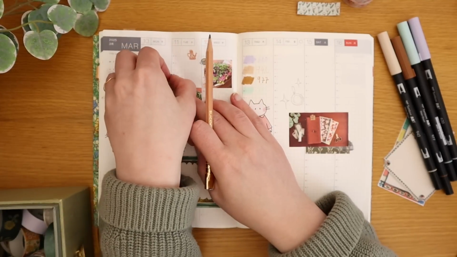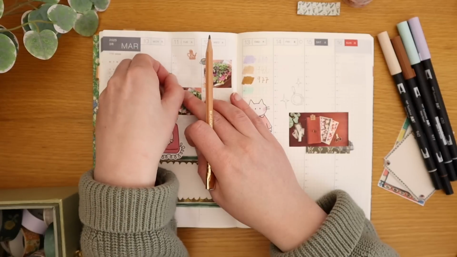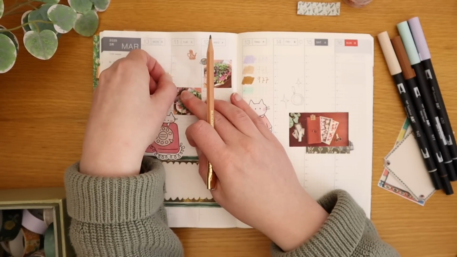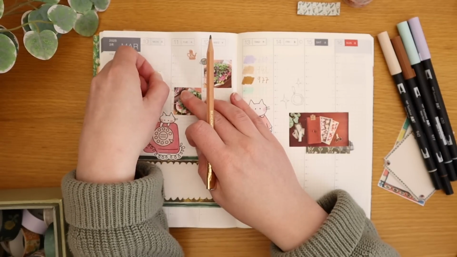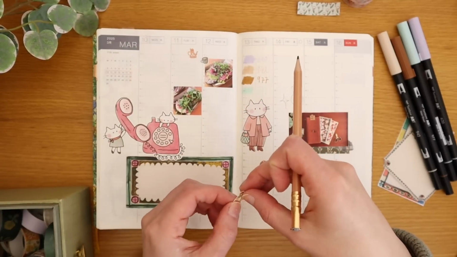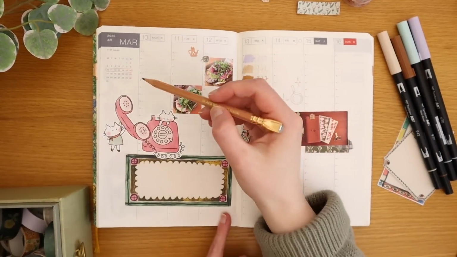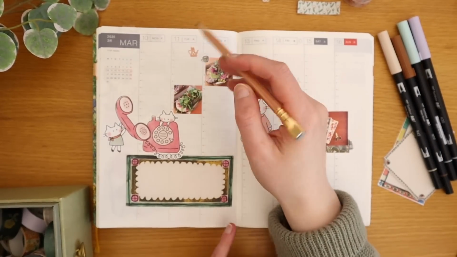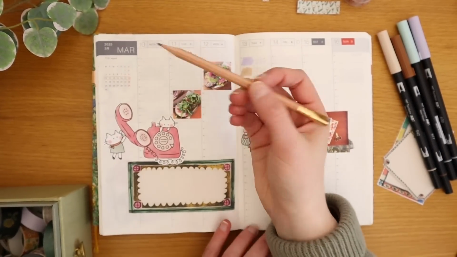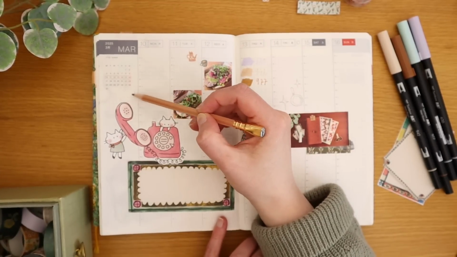Maybe I can get it off really, really carefully, really slowly. Don't rip it. Yeah, okay. And then I'll put that to the side for now. She called me auntie for the first time, at least to my face. That sounds like it's a horrible thing. It's not.